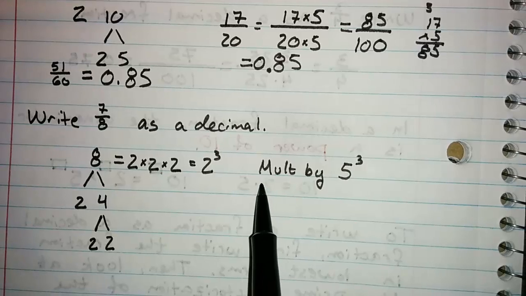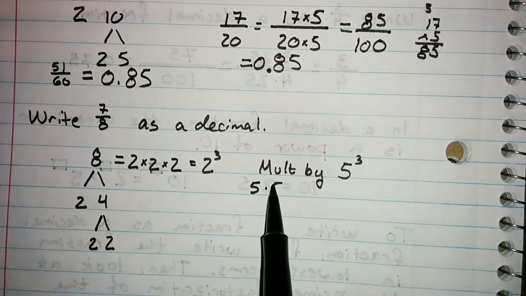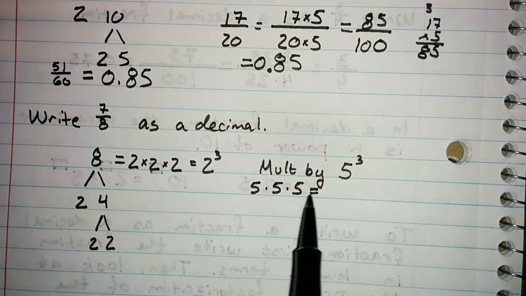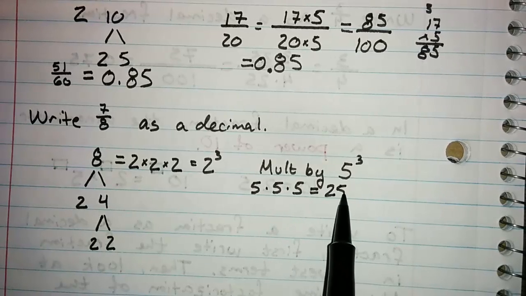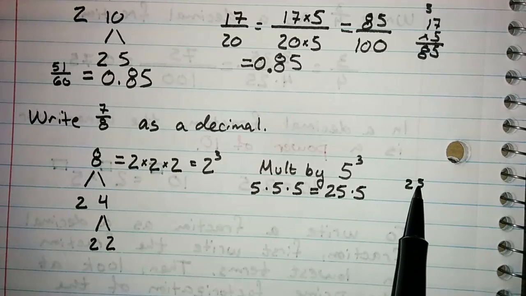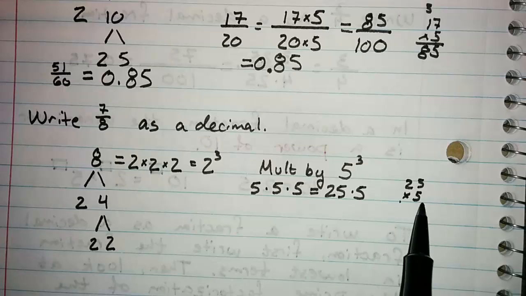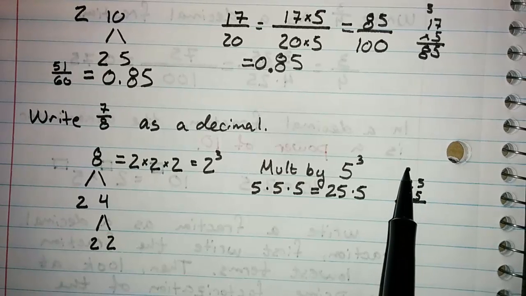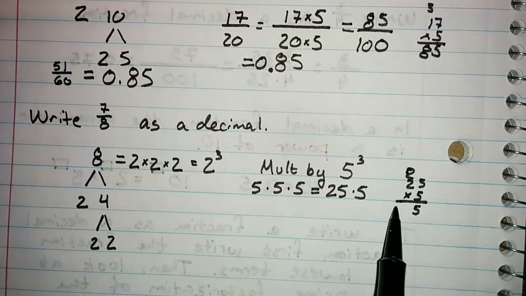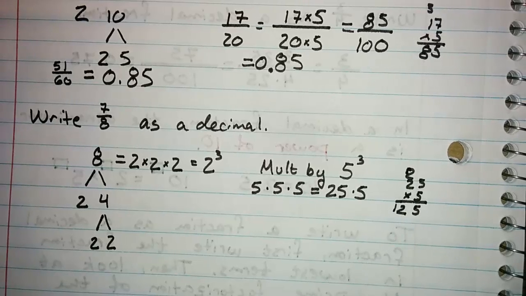Alright, what is 5 to the third power? Well, it's 5 times 5 times 5. 5 times 5 is 25. 25 times 5. 5 times 5 is 25. 5 times 2 is 10, plus 2 is 12. So it's 125.